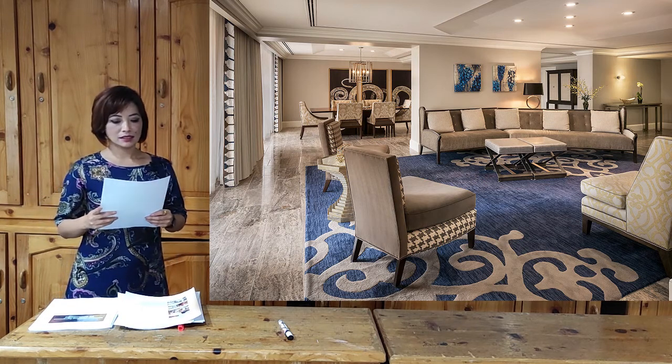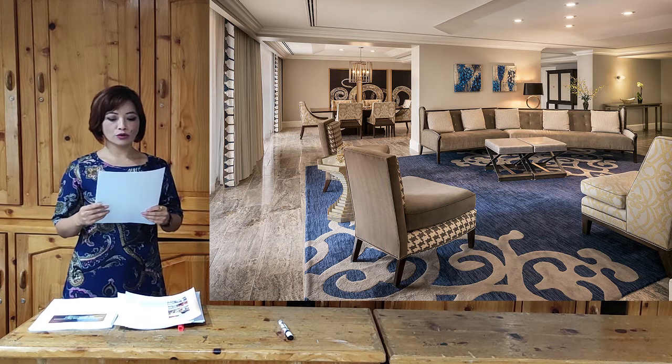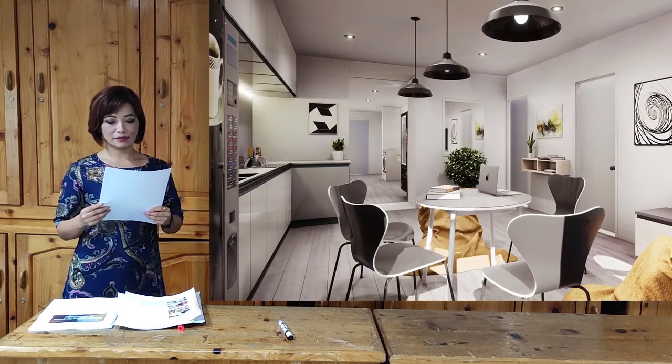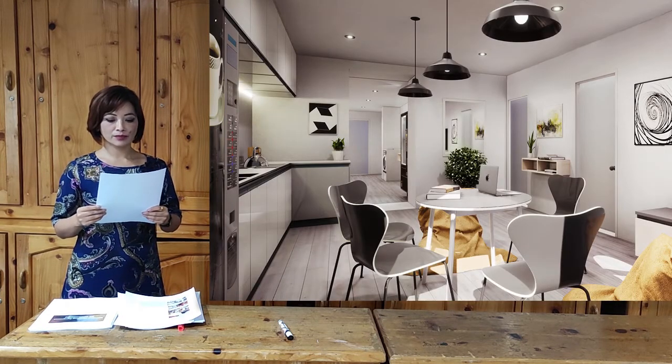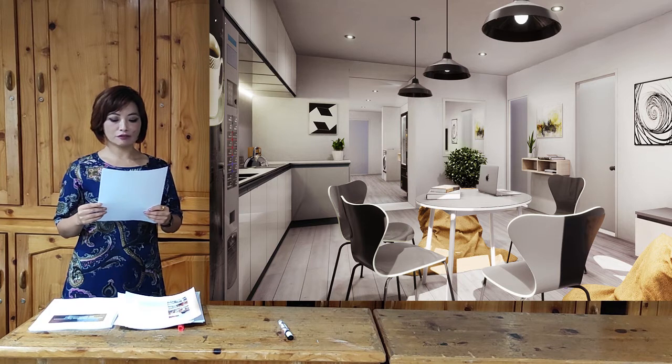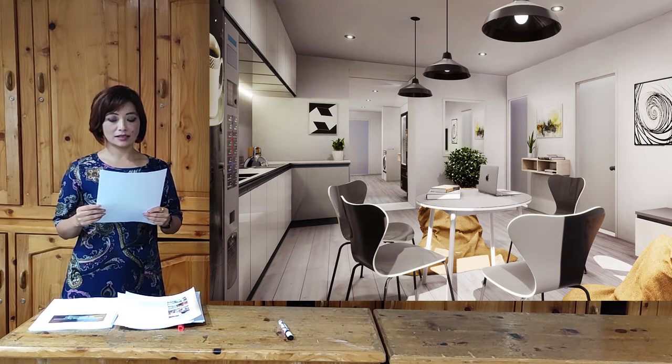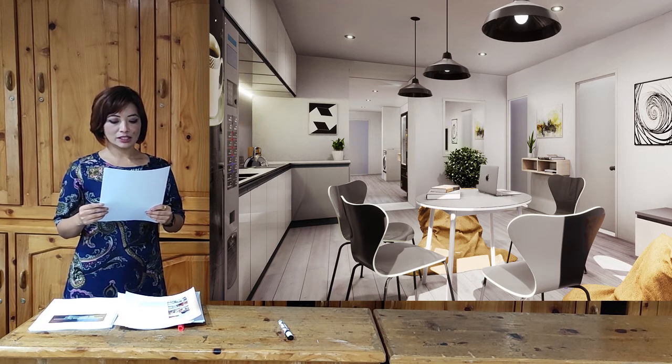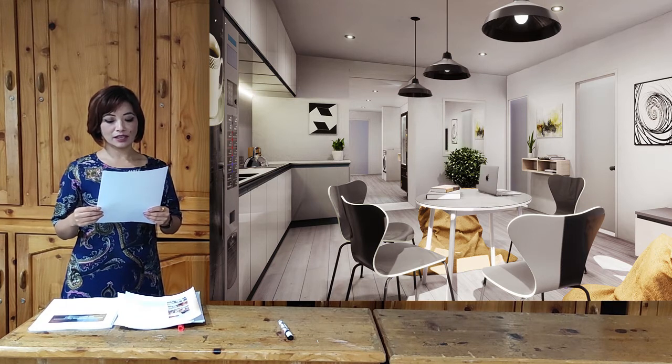The next is the apartments or rooms for extended stay. This room type can be found in service apartments and hotels which target long-stay guests. Open kitchens, cooking equipment, dryer, washer, etc. are usually available in the room.